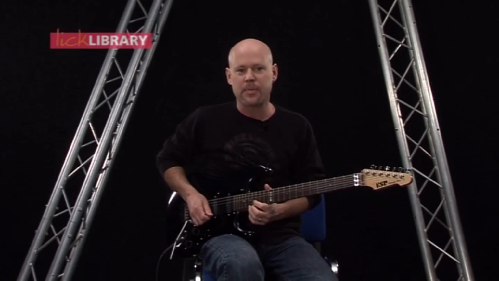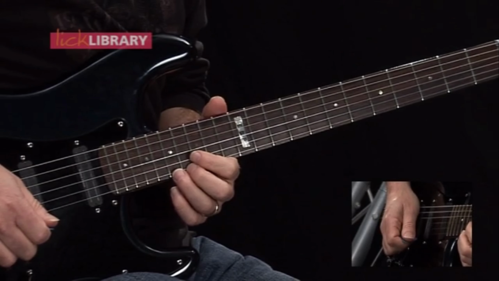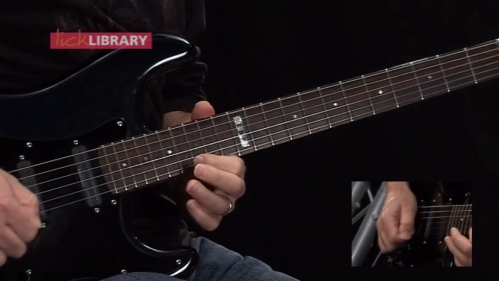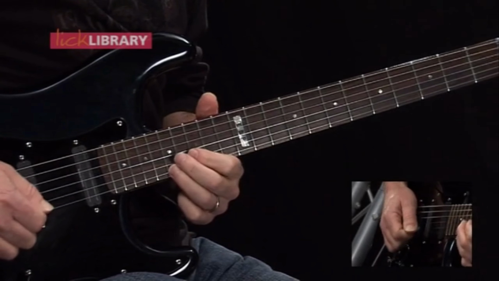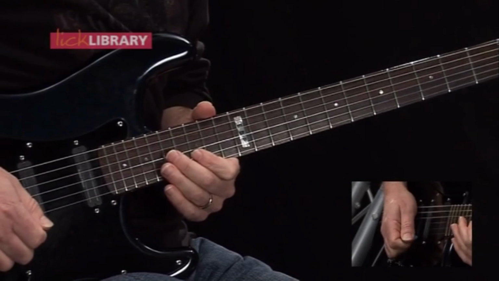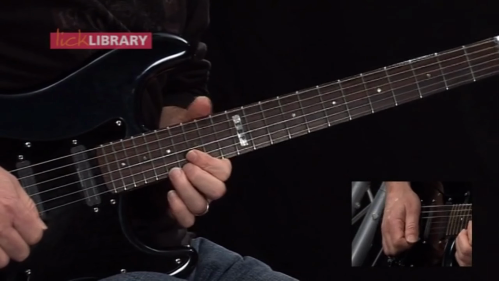Okay, let's move on. Now I'm going to bend a whole step from the 17th fret of the high E string and then strike that note without the bend. Back to 15, 17, followed by 15 on the B string. So that whole phrase would sound like this.